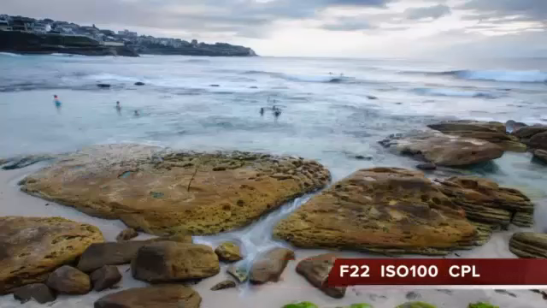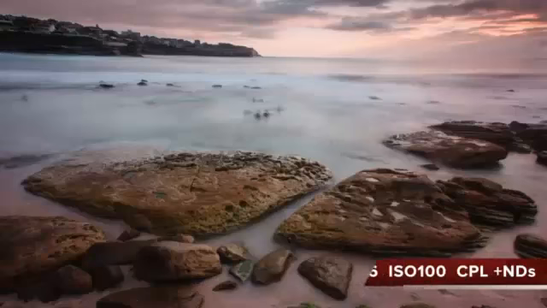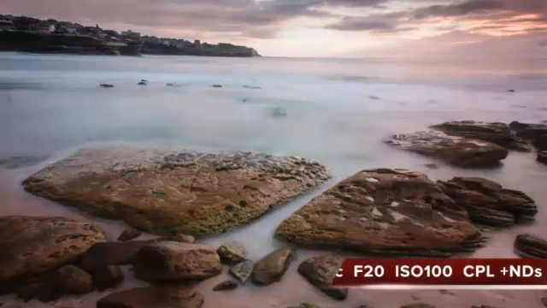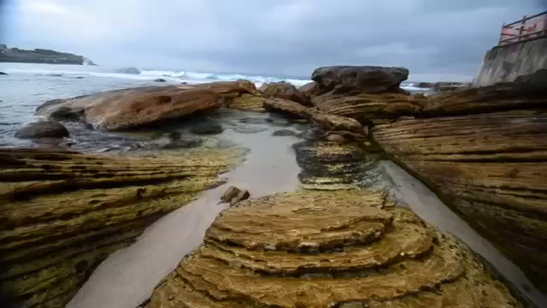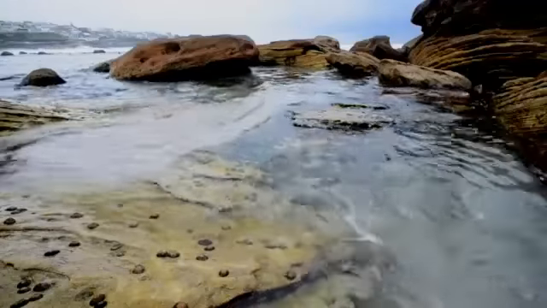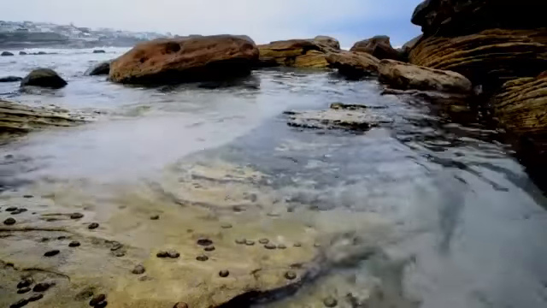Then I put filters on. So now we're at 3 seconds, 10 seconds. You can see it's really smoothing out there, and now we're at 20 seconds using lots of ND filters at f20, and the water's really nice and smooth. Next up, I moved to this area where the water's moving reasonably slow, but it's also beautifully consistent and smooth, so you can create a really nice effect there.